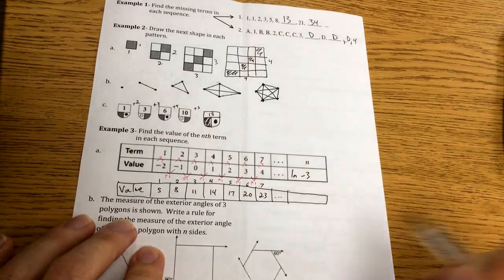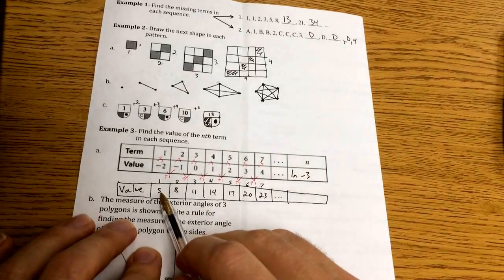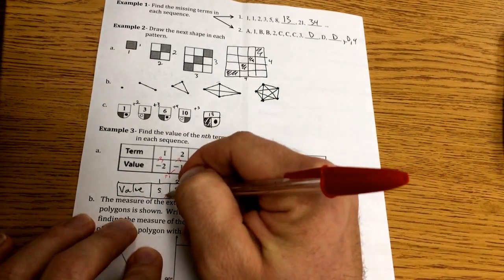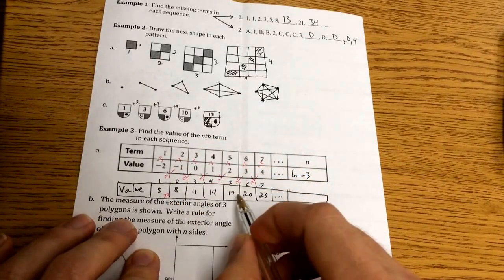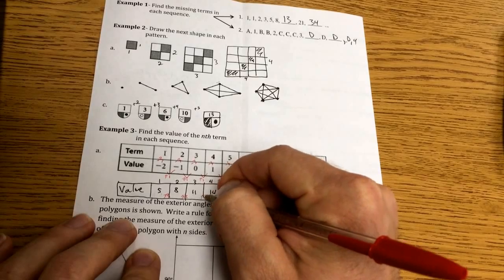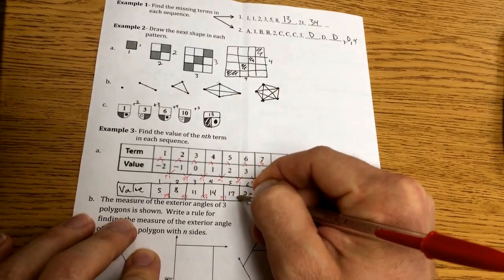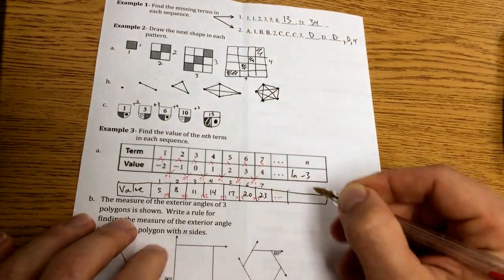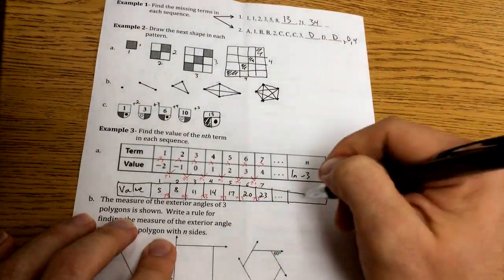Okay, do the same thing. Identify the change in values each time. To go from 5 to 8, I go up by 3. Am I going up by 3 each time? Check it. From 8 to 11, up by 3. Yes, up by 3 each time. So that, again, is my coefficient. My coefficient in front of the n is 3.